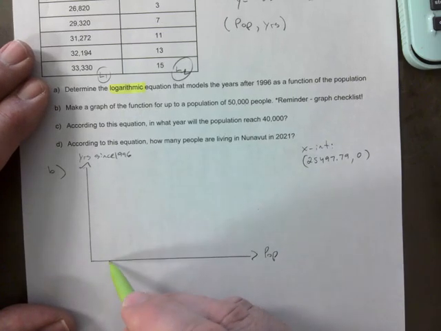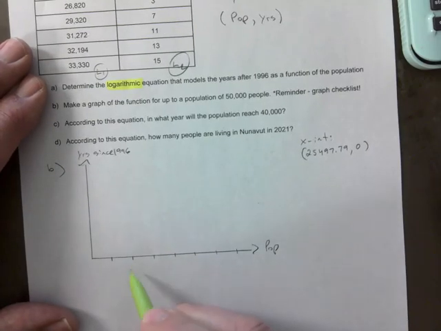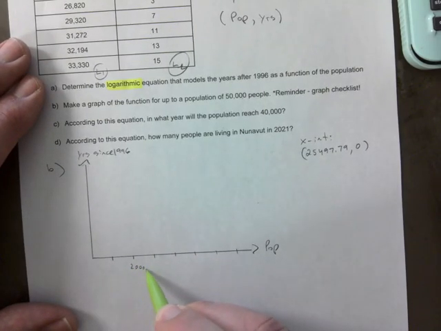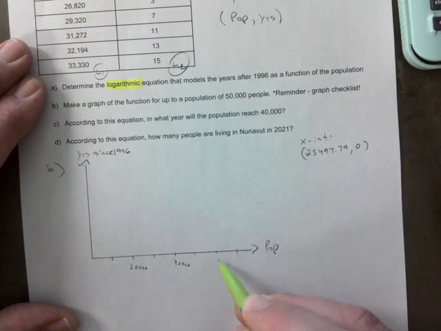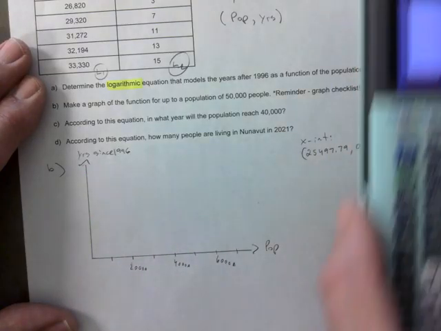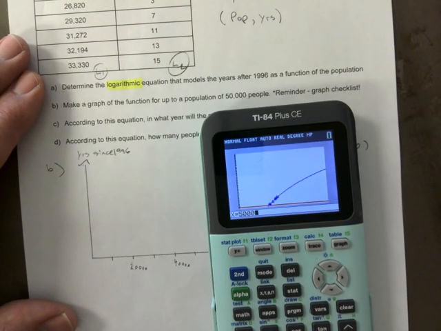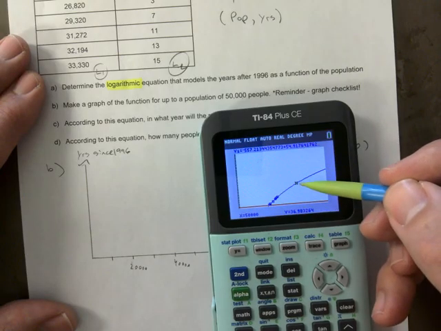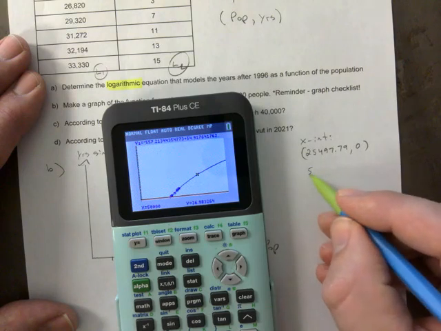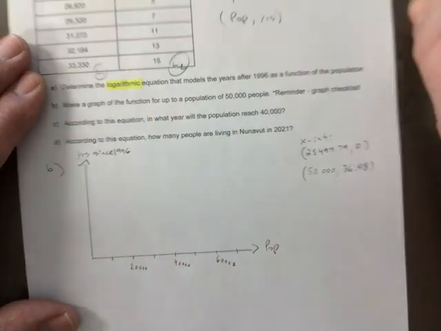So let's see how we make that work. 10,000, 20,000, 30,000, 40,000, 50, 60, 70. Nothing wrong with going above. So 20,000, 40,000, 60,000. Okay, so consistent. And how do I find out how high I have to go here? I figure out at 50,000, so second trace 1, if x is 50,000, I'm at 36.98. So 50,000, 36.98.